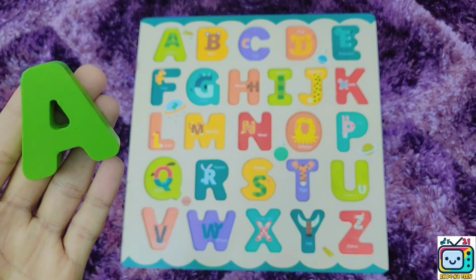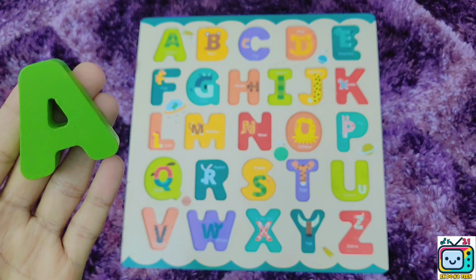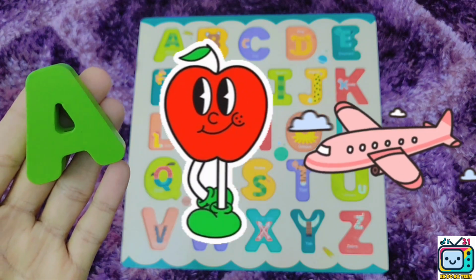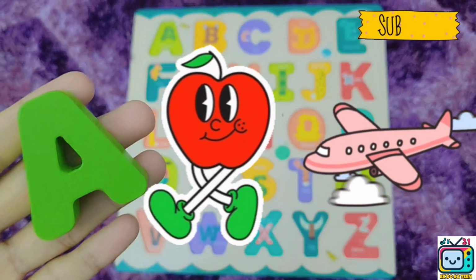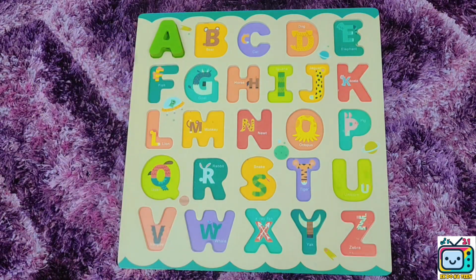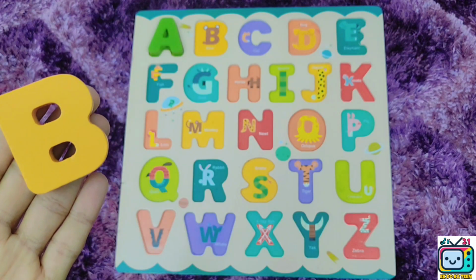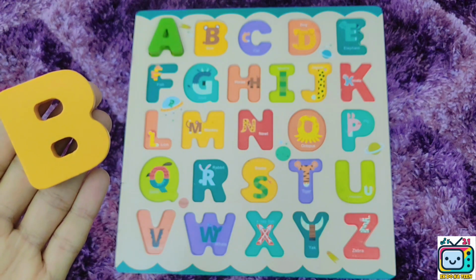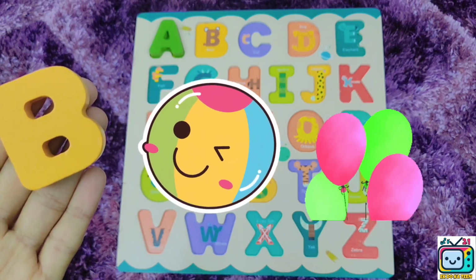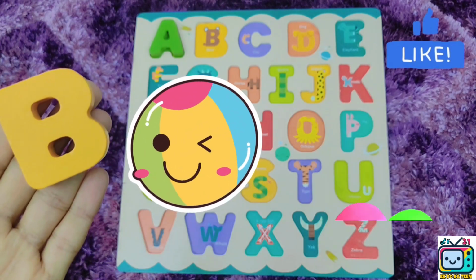This is the letter A. A is for apple and A is for aeroplane. Let's put it here. This is the letter B. B is for ball and B is for balloon. Let's put it here.